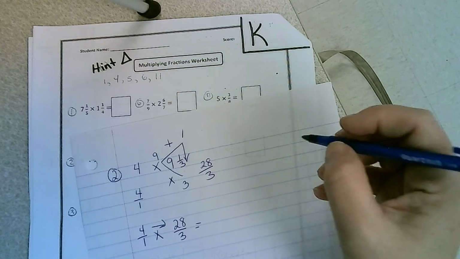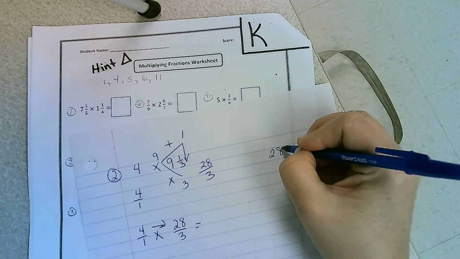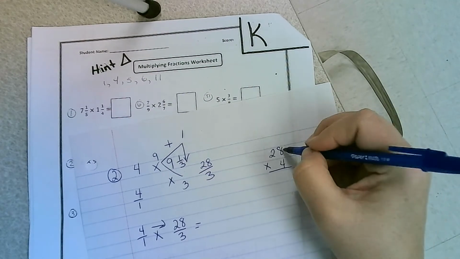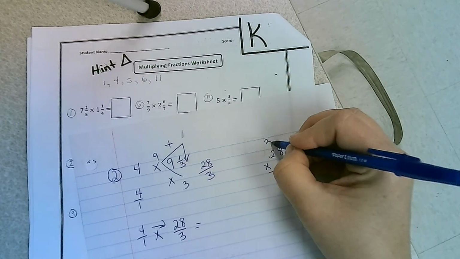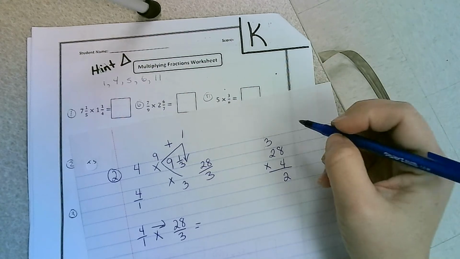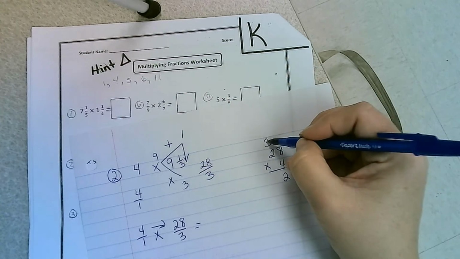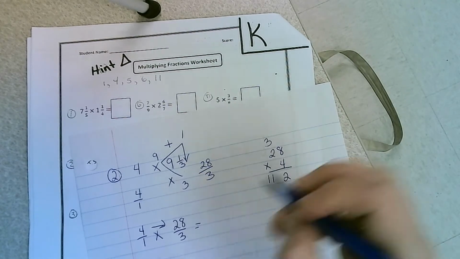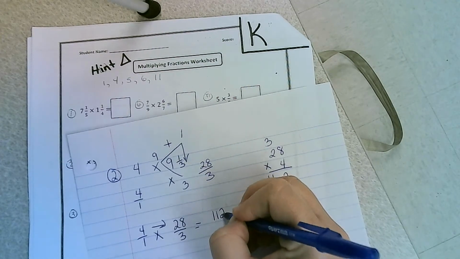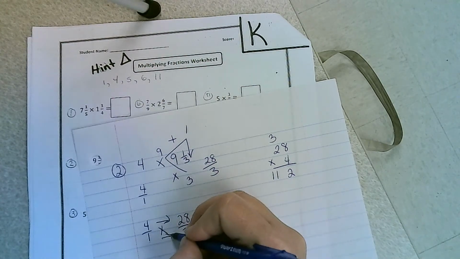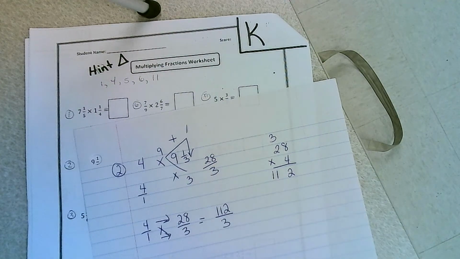I do not know it off the top of my head, so I'm going to come out here to the side and work it out. 4 times 8, 32. 4 times 2 is 8, 9, 10, 11. So 112 over 1 times 3 is 3. Okay. Now I have multiplied.